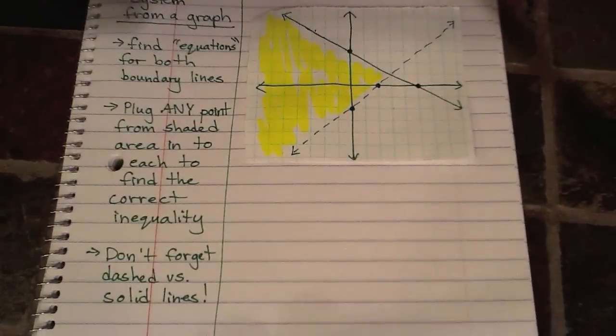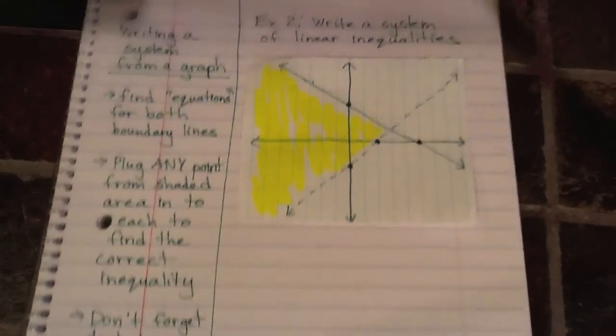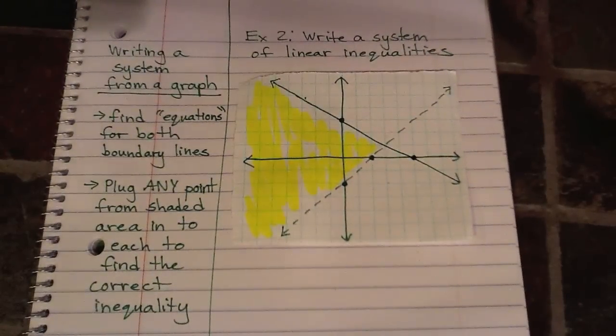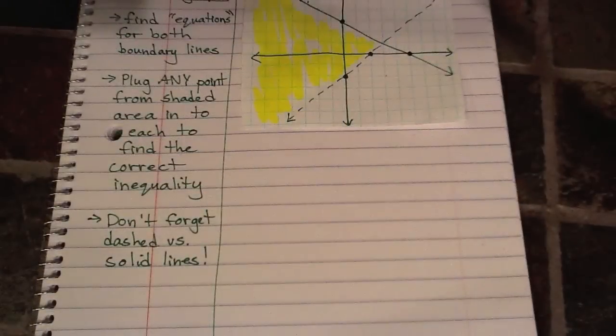And remember, the "or equal to" is going to depend on the dashed versus solid. Go ahead and copy the top half here down. Hit pause, hit play when you're ready to copy the bottom. That's the rest of it. Once you're done, hit play and we'll go through the example.